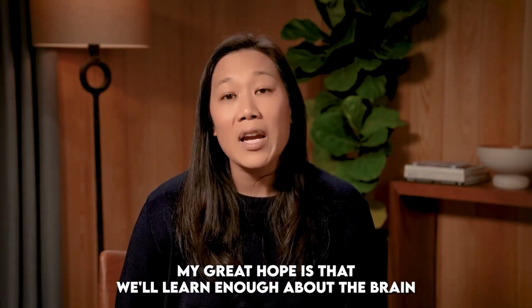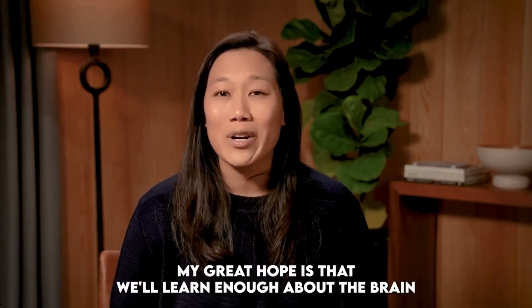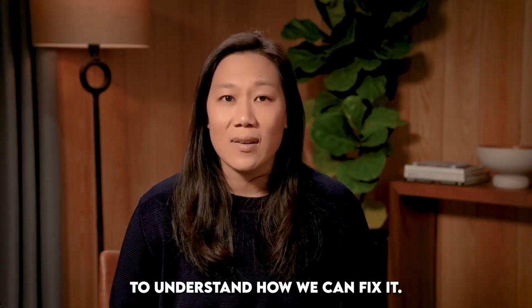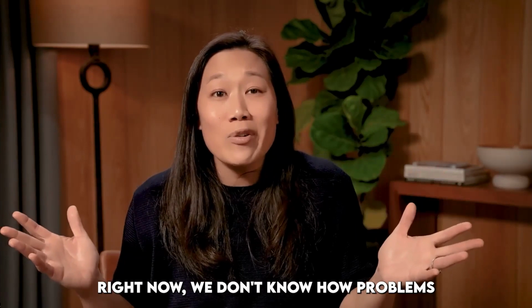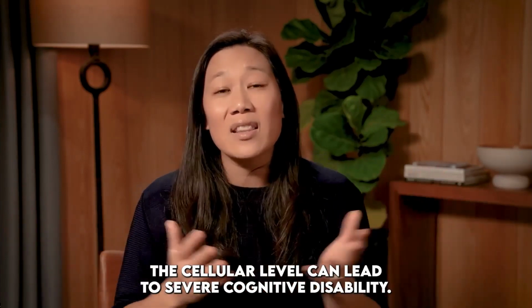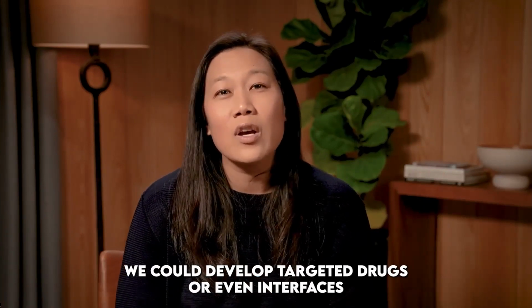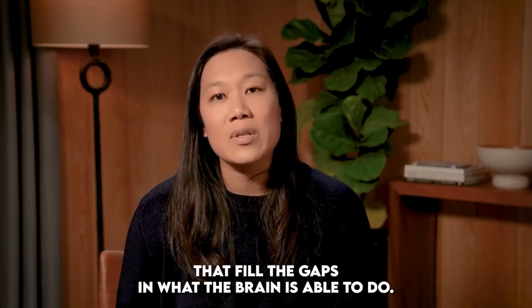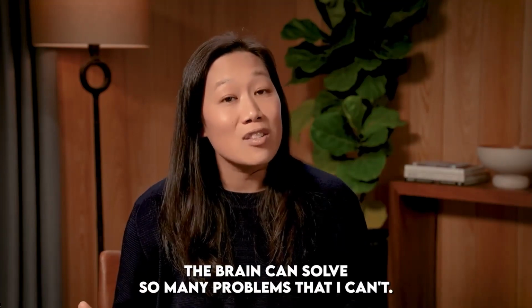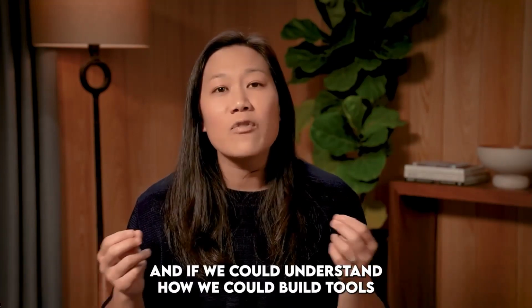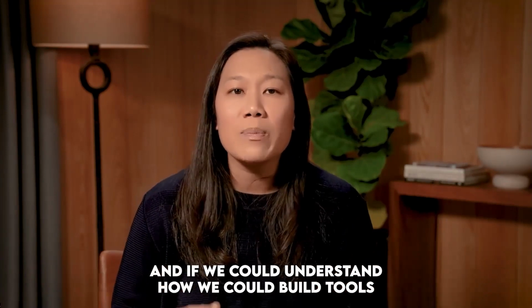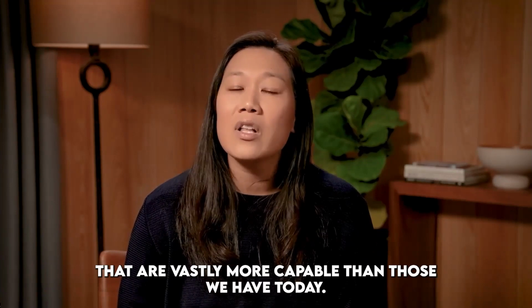As a physician, my great hope is that we'll learn enough about the brain to understand how we can fix it. Right now, we don't know how problems at the cellular level can lead to severe cognitive disability. But if AI can help us understand the mechanisms at play, we could intervene. We could develop targeted drugs, or even interfaces that fill the gaps in what the brain is able to do. By the same token, the brain can solve so many problems that AI can't. And if we could understand how, we could build tools that are vastly more capable than those we have today.